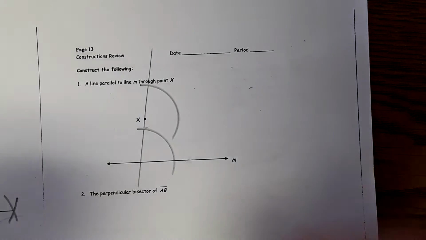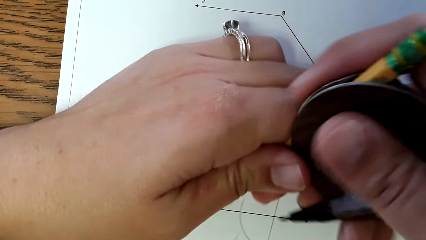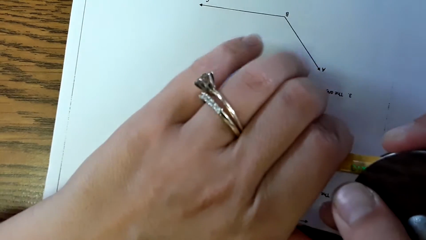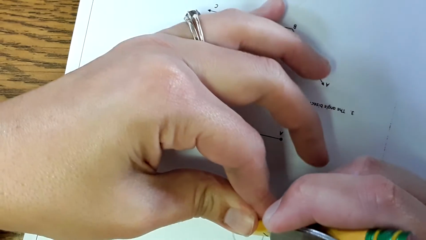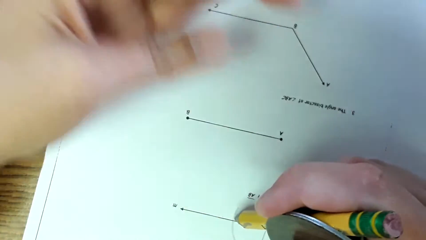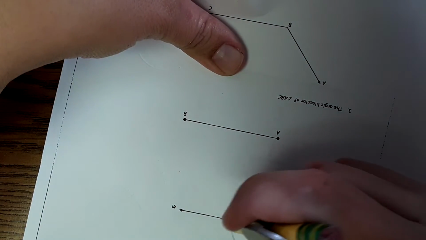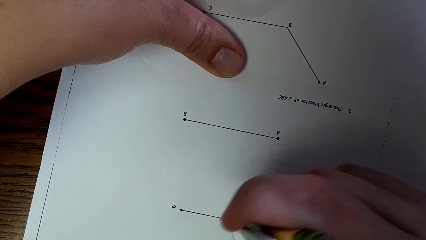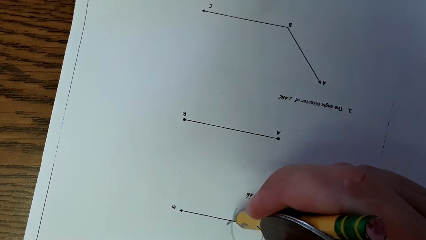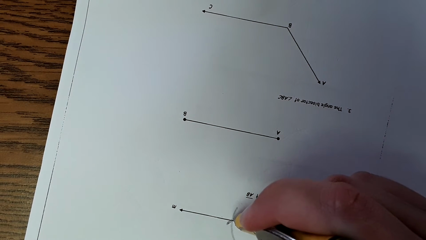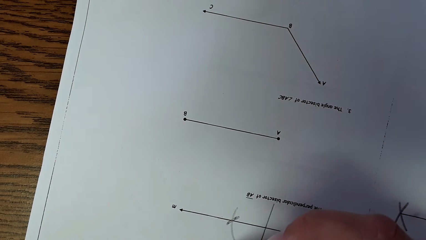Next step is to measure this arc, but it's best to measure it upside down. So I'm measuring it right here. So I'm measuring that angle, and then I'm going to put this onto this intersection and make the same mark on this arc.